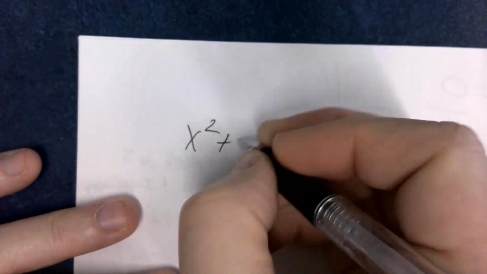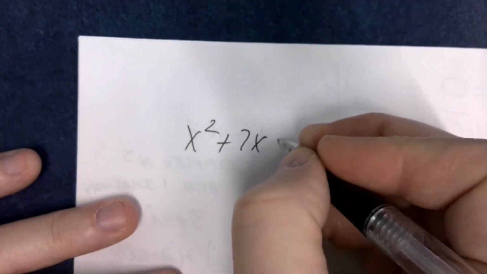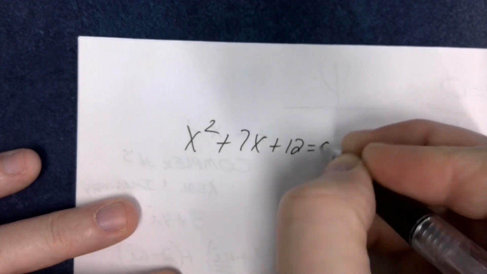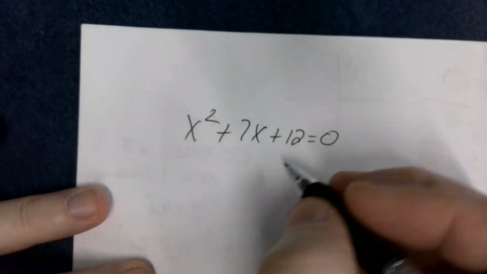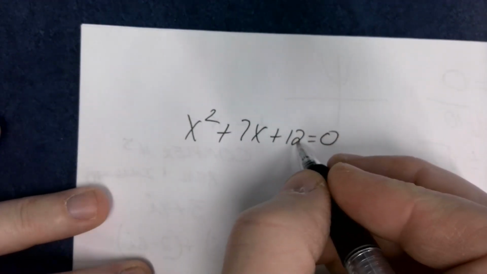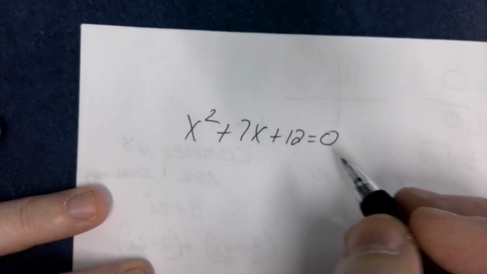Let me finish with maybe a little bit harder example problem. So let's say that I have something like this, x squared plus 7x plus 12 equals 0. And I wanted to solve this. Well, we pretty much know on this one, factors of 12 are 1 and 12, 2 and 6, 3 and 4.